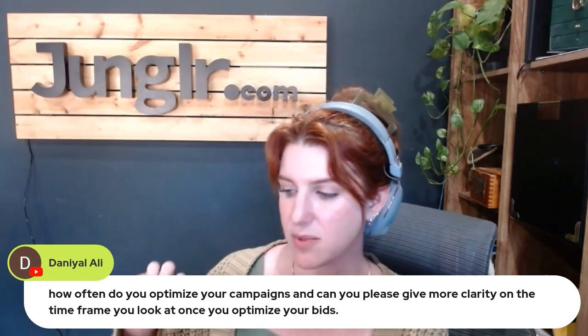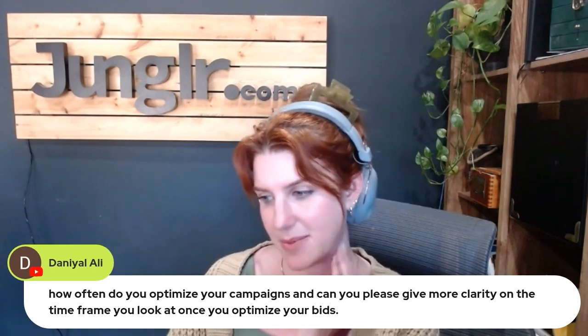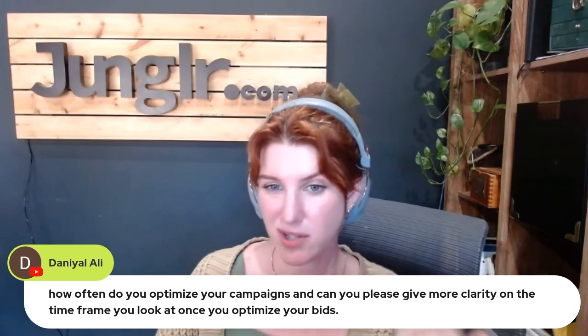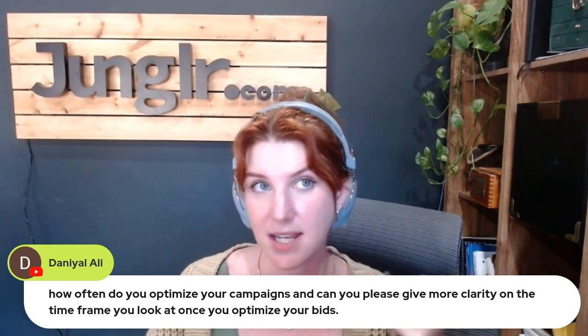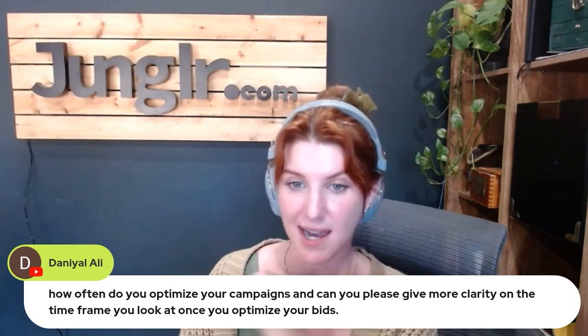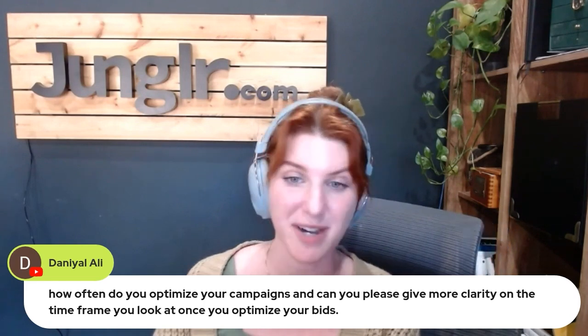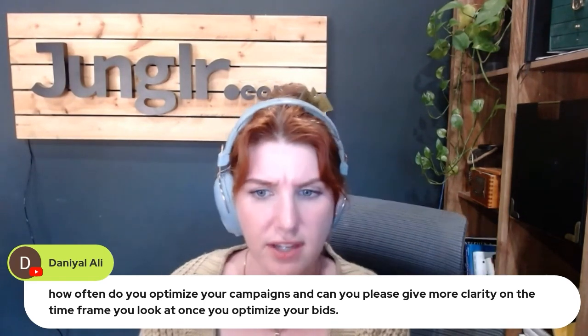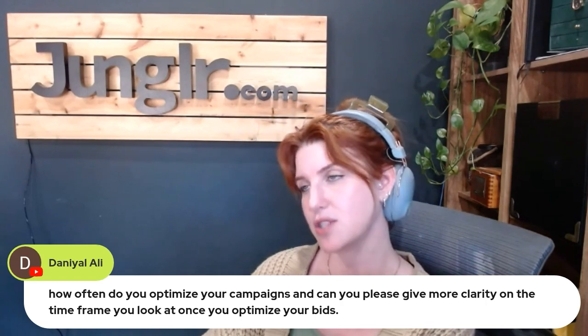What we do is we typically have our routine optimizations happen a couple times a week, and then we'll also spot check manually the account. So we're actually manually reviewing the account daily, and then if manual tweaks need to happen through things we see with our spot checks, then we will optimize those bids manually. Give more clarity on the time frame you look at once you optimize your bids.